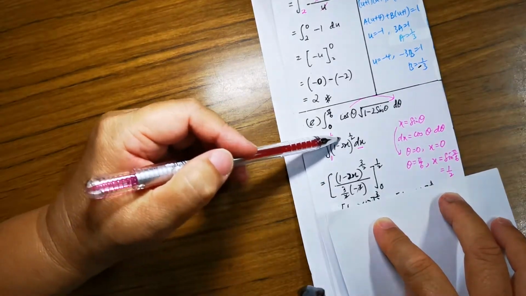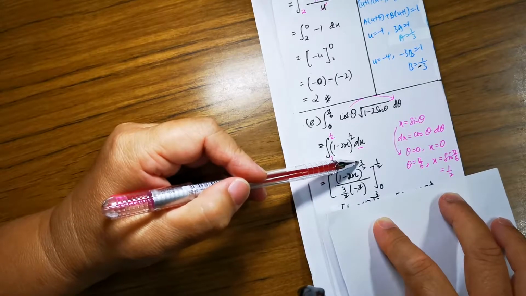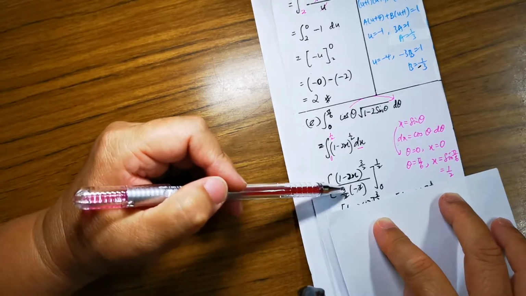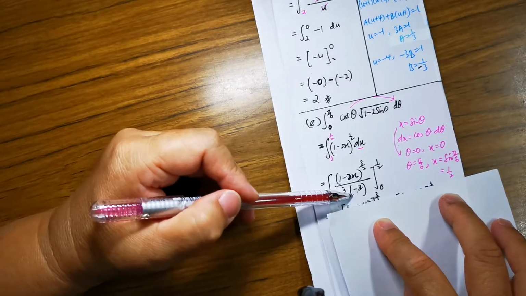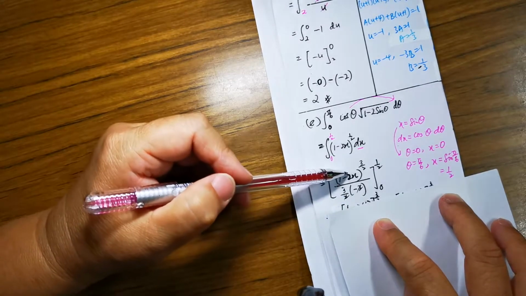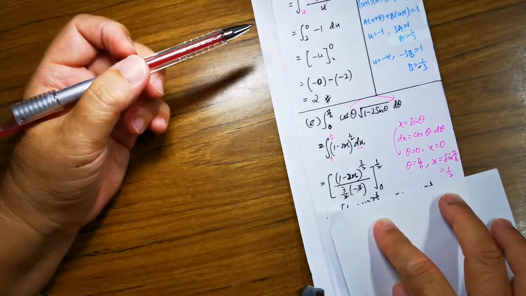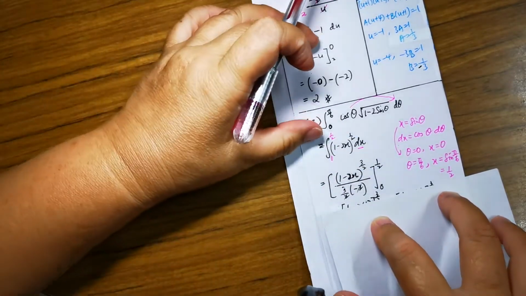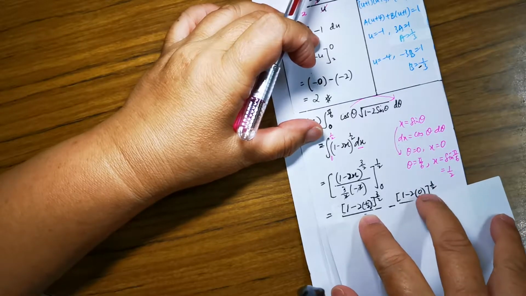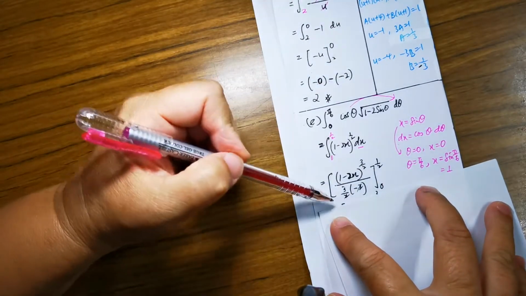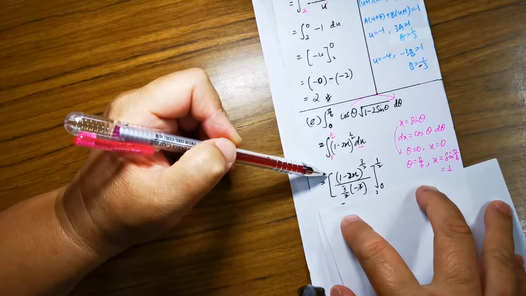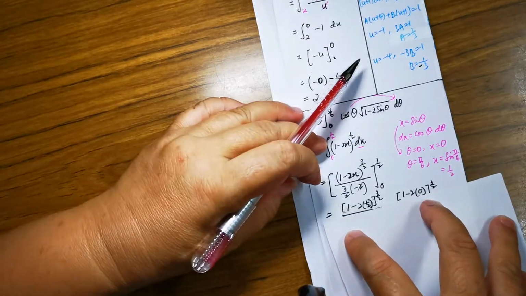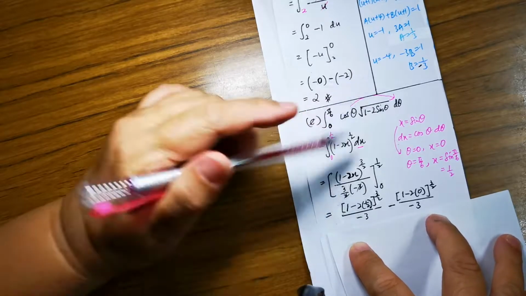All right, then after that, we use the formula derived from the substitution. Inside here is linear, right? So just index plus 1. So 3 over 2 over the new index. Don't forget your a. The denominator has to multiply a also, or divide by a, you see. So your a is negative 2. Okay, then limit 0 to half. Okay, so we simplify first. This 2 can simplify. So left 1 over 3. 1 over 3, negative 1 over 3.